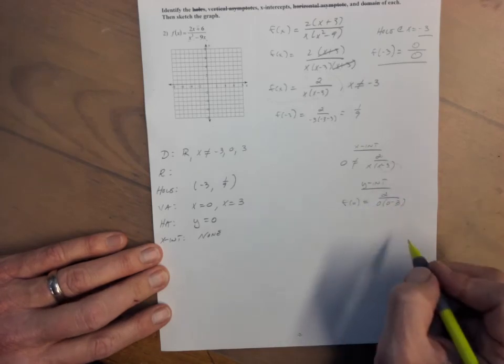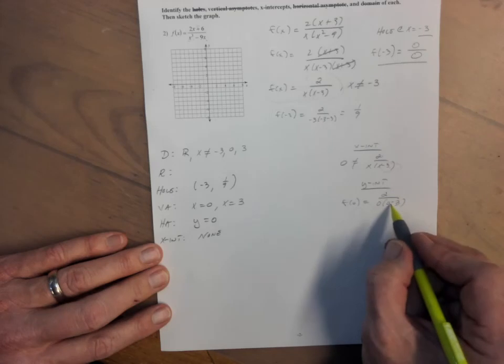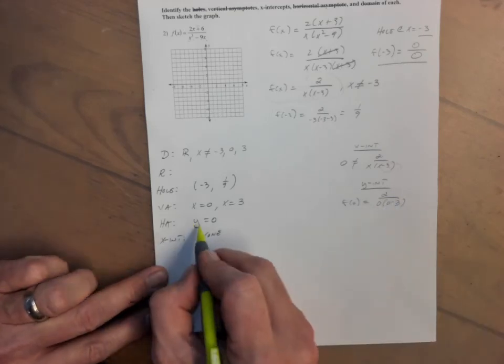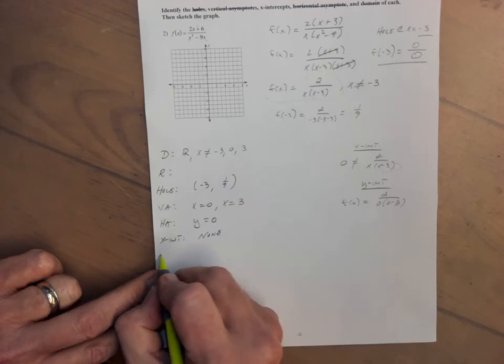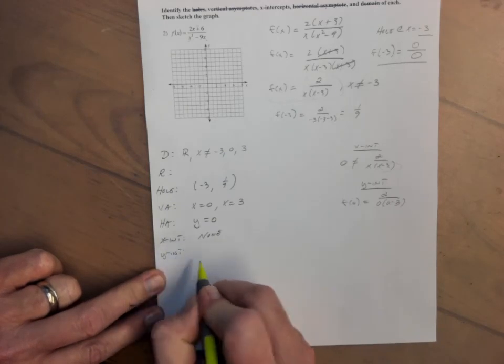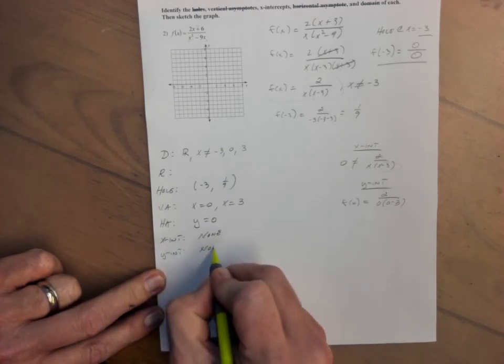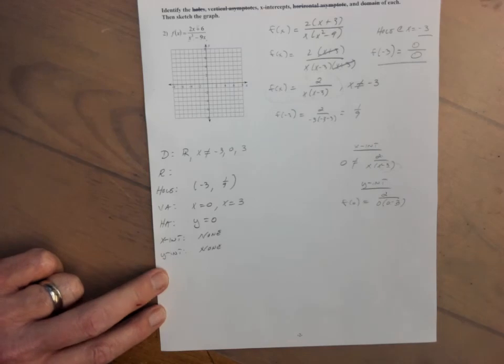For the y-intercept, we'll substitute 0 in for x, so 2 over 0 times 0 minus 3, and notice again, we would get a number over 0, and that's also confirmed in the fact that we said our vertical asymptote was at 0, and the domain cannot equal 0. So hopefully you would have figured that out, that we didn't need to even do that portion.